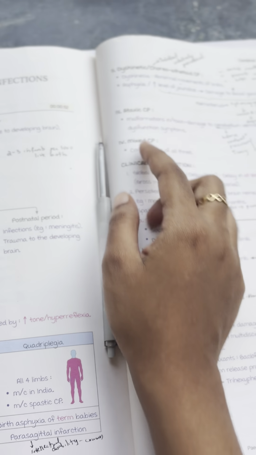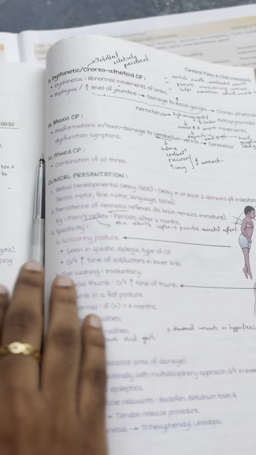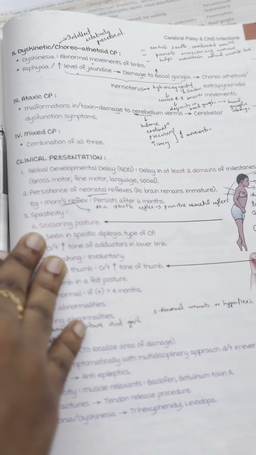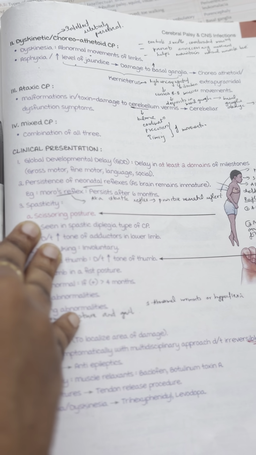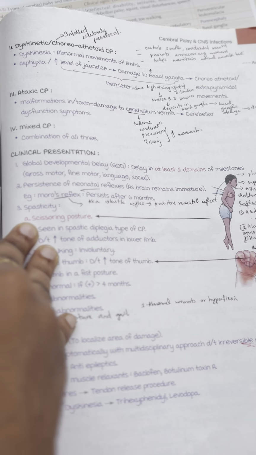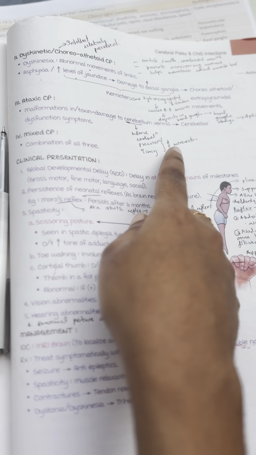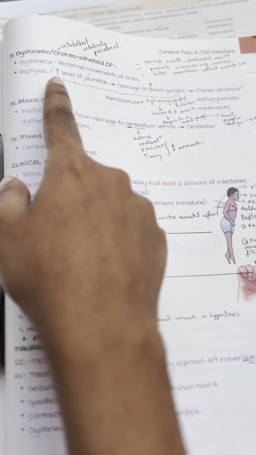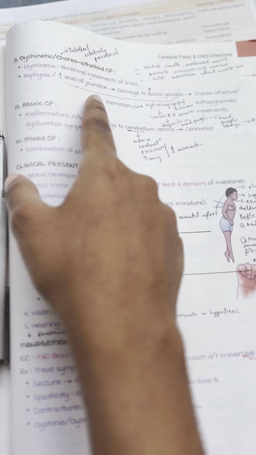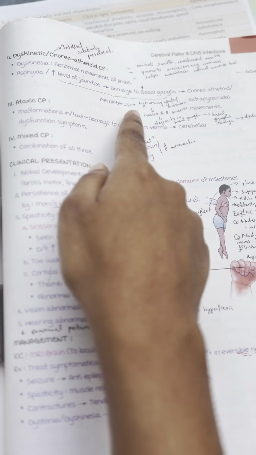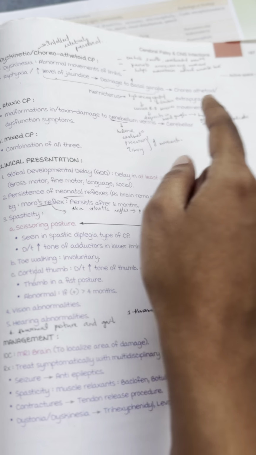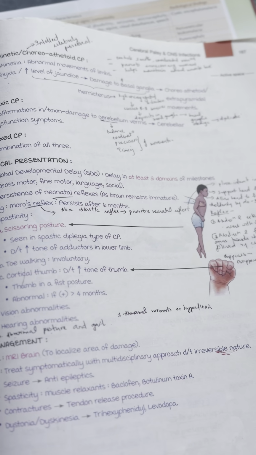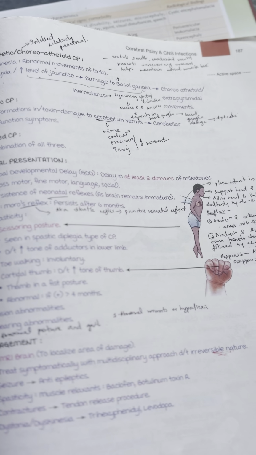Next is dyskinetic, otherwise called choreoathetoid cerebral palsy. Here dyskinesia is due to abnormal movements of limbs due to damage to basal ganglia. This basal ganglia damage can occur either due to asphyxia or increase in level of jaundice that can cause kernicterus, that is high levels of unconjugated bilirubin can cross the blood-brain barrier and deposit in basal ganglia.